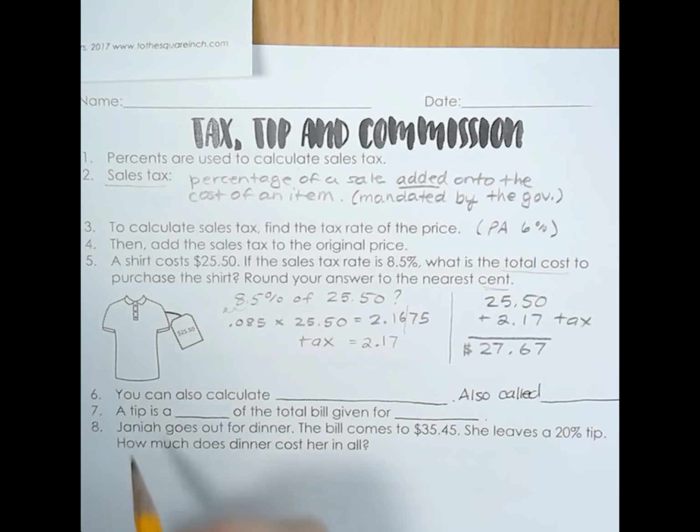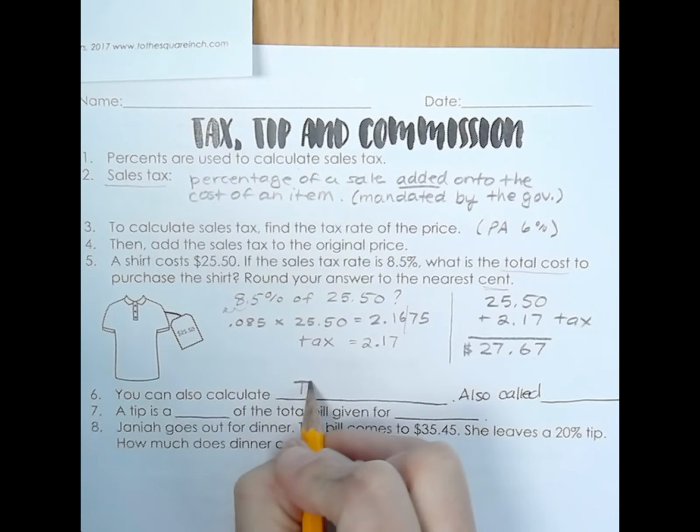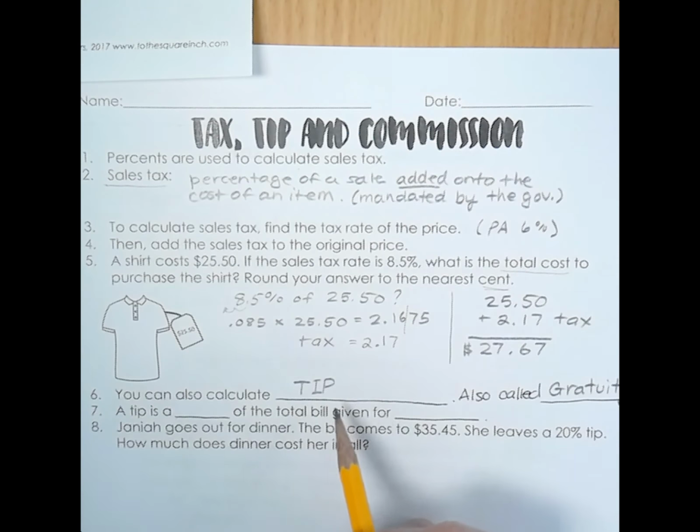All right, another application of percent, you can also calculate tip, which is also called a gratuity. That's a little bit fancier word for tip. When you go out to a restaurant and someone serves you food, or if you go and get your hair done and someone is providing a service to you, or your nails, it's very common that people will give them a tip or gratuity.